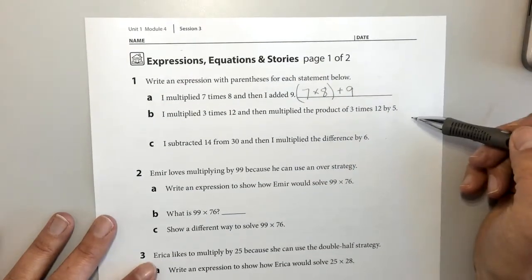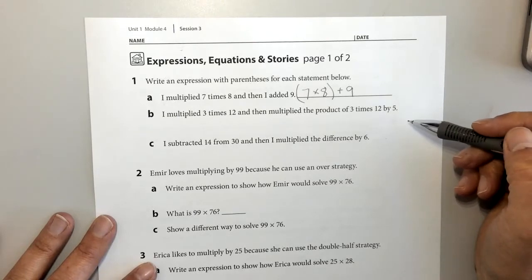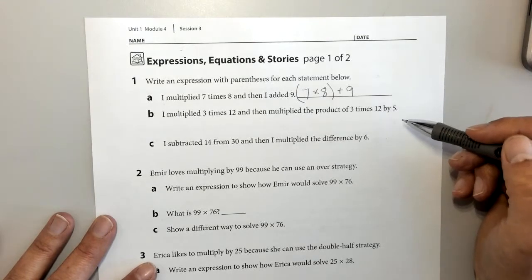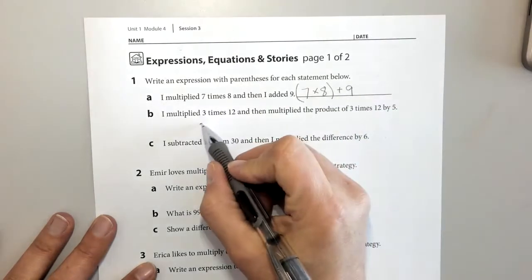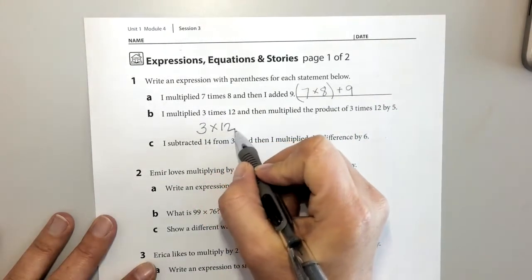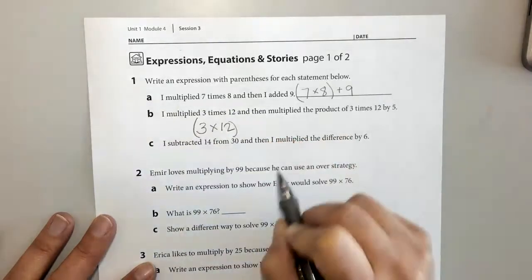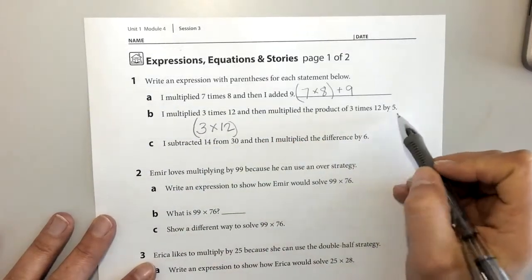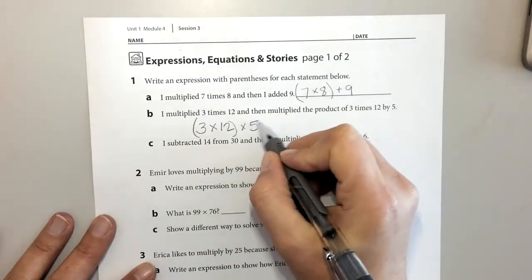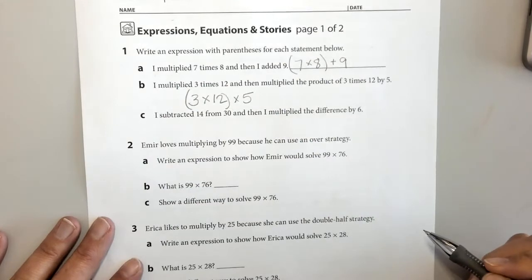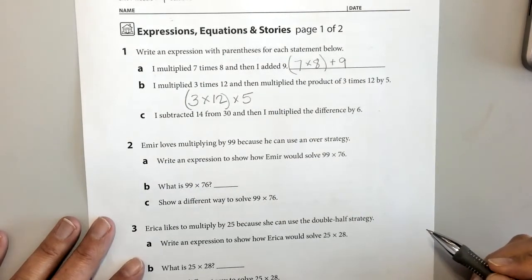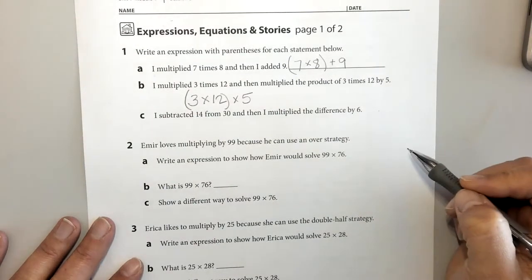B, I multiplied 3 times 12 and then multiplied the product of 3 times 12 by 5. I multiplied 3 times 12 and multiplied the product by 5. Okay, it's telling us exactly what to write on these problems. Pause the video and give letter C a try. All right, check your work.